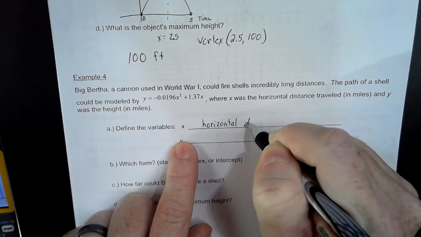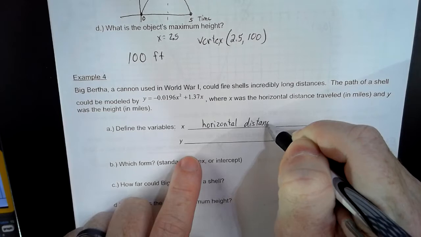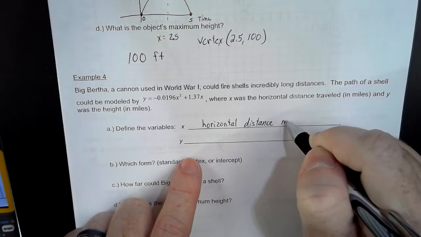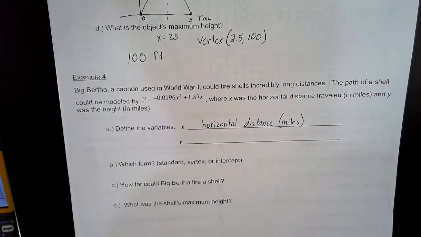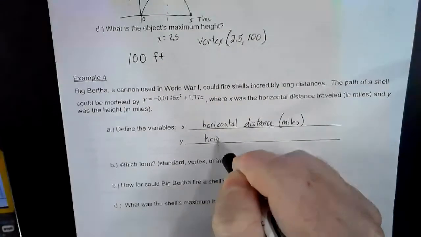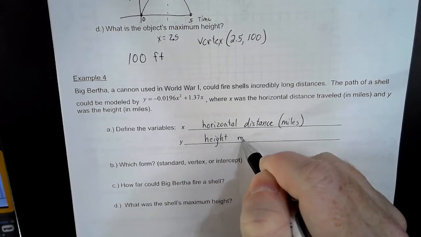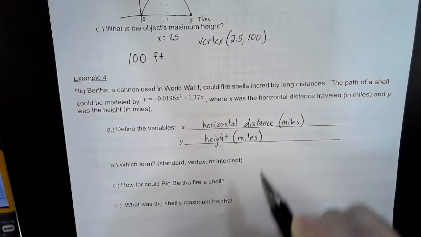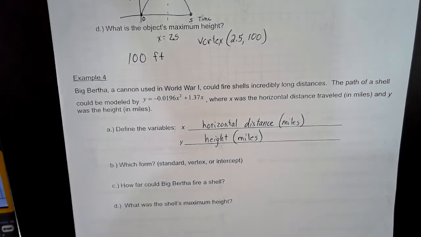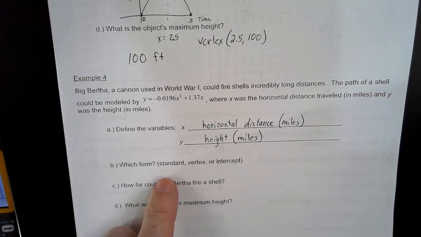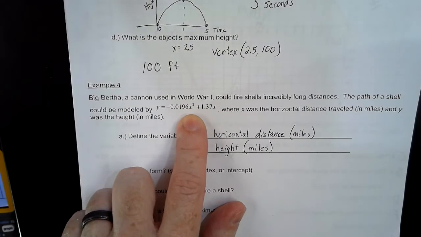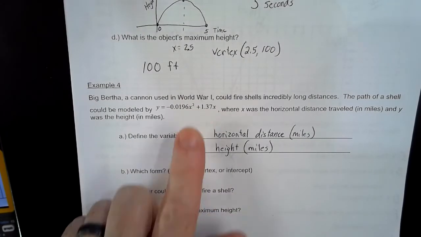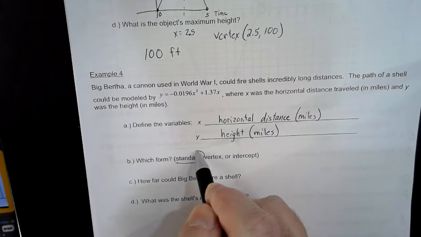Horizontal distance in miles, and y was the height in miles. So two things, both in miles. Which form is this in? I think that's a pretty straightforward standard. There's no parentheses. So standard form.